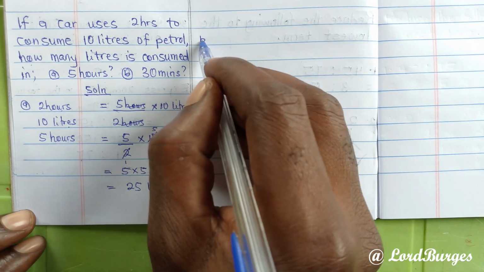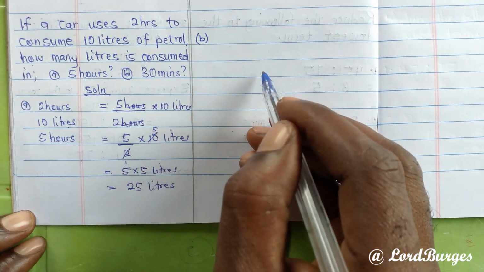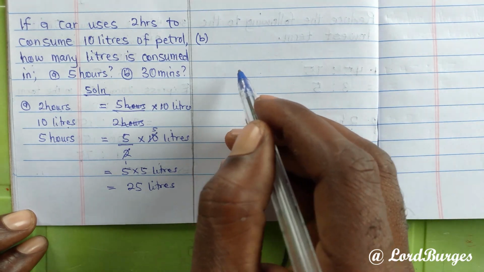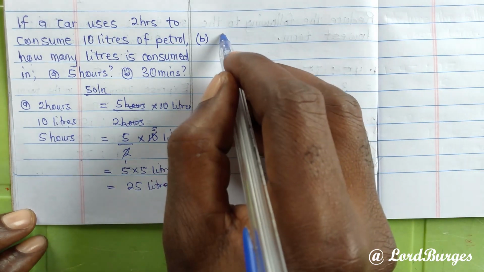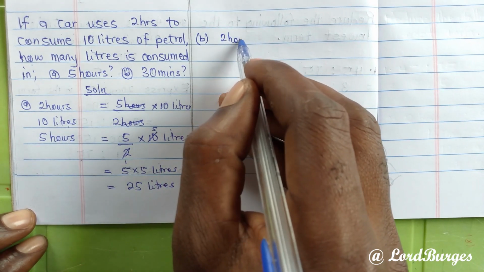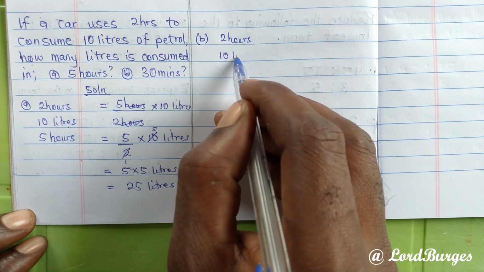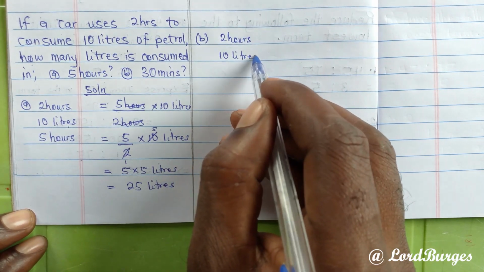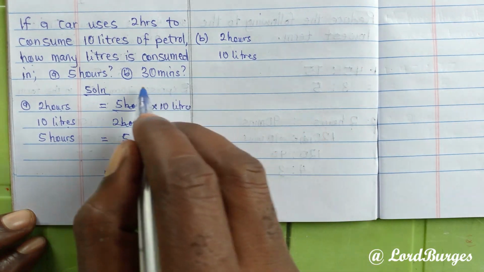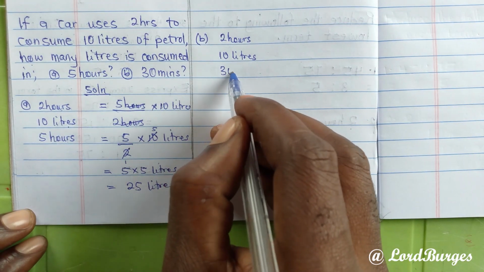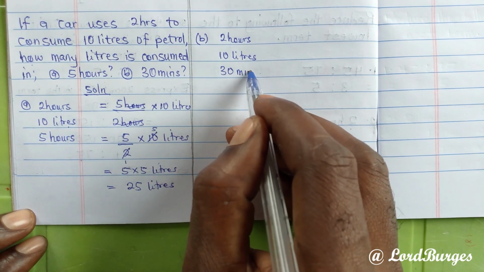So the B, what do we have? For the B in the question, we were given 2 hours. Then we had 10 liters in the question. Then for the B, they said for 30 minutes.